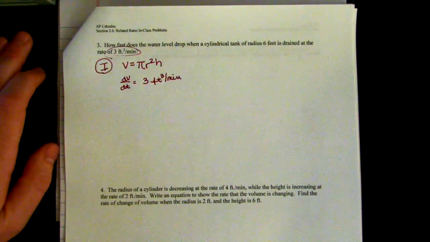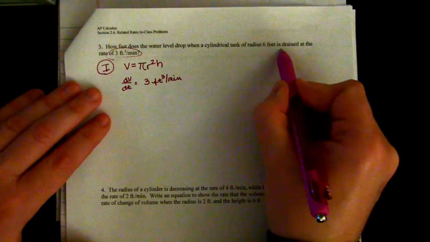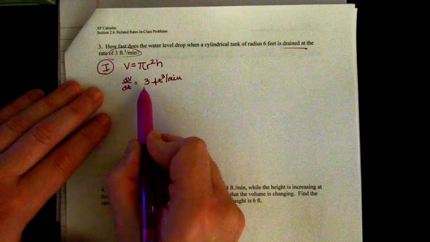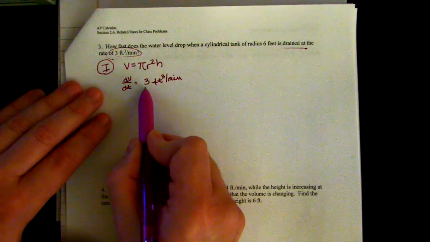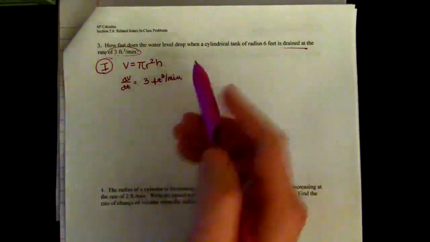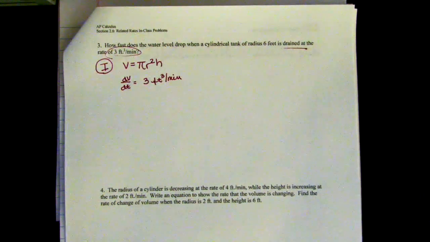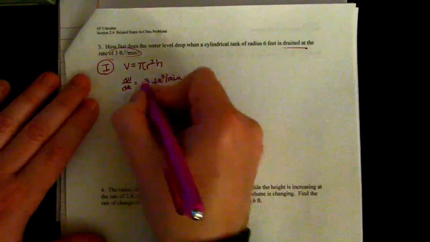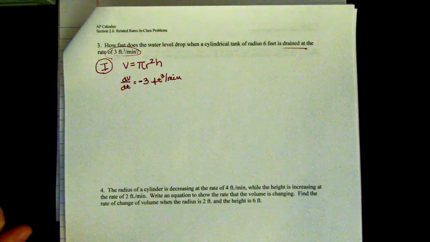Next question for you. If water is being drained, should this dV/dt be positive or negative? Is the volume of water inside that tank increasing or decreasing? Because the volume of water in the tank is decreasing, I'm going to make my dV/dt negative 3 cubic feet per minute.